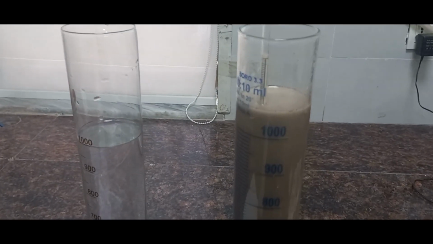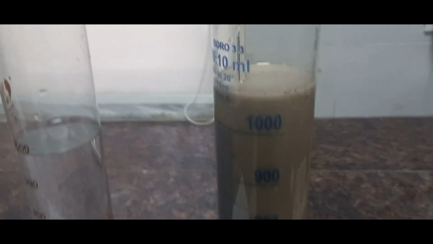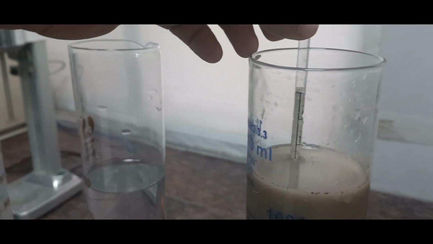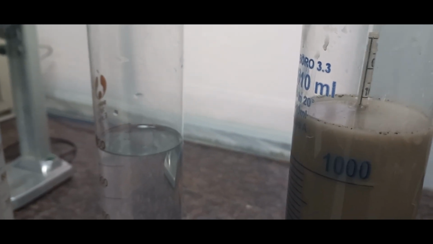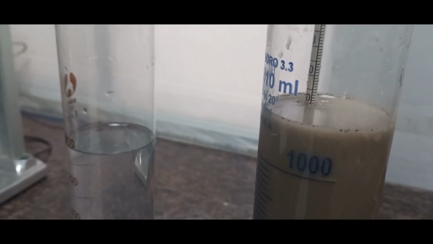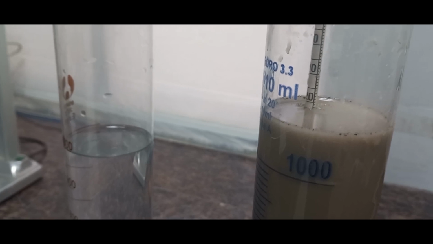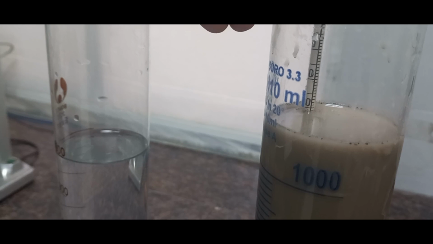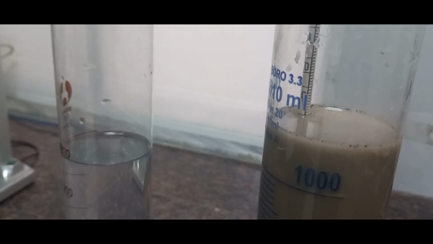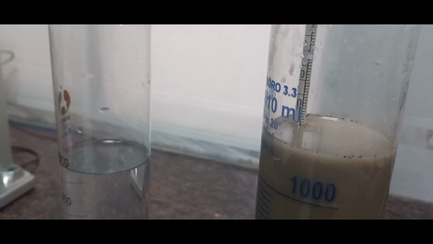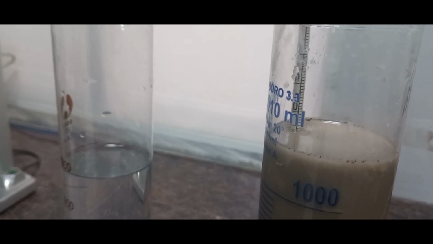Now we will take the 8 minute reading. That is near to 19.